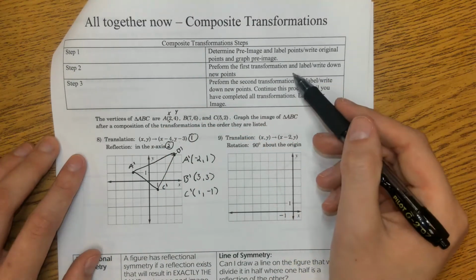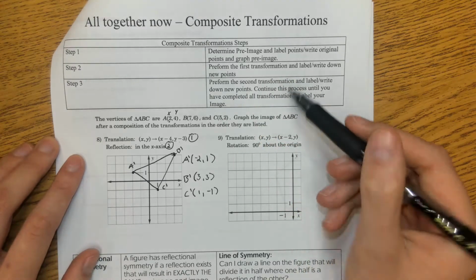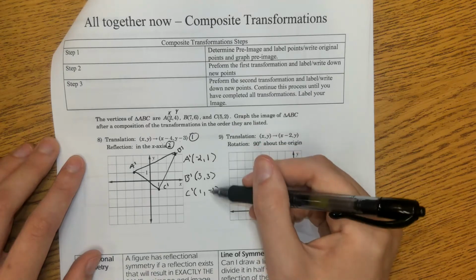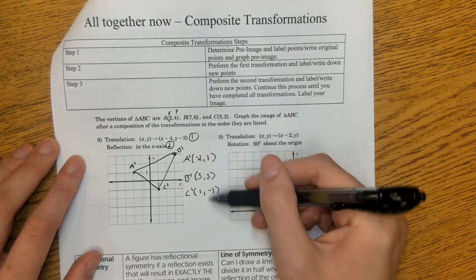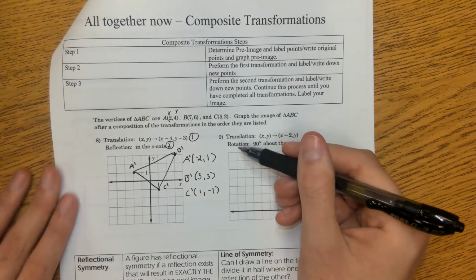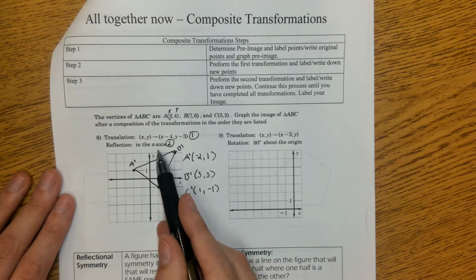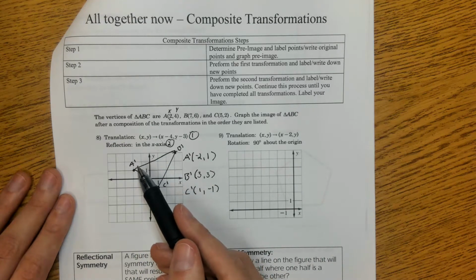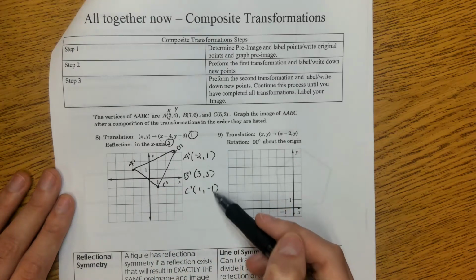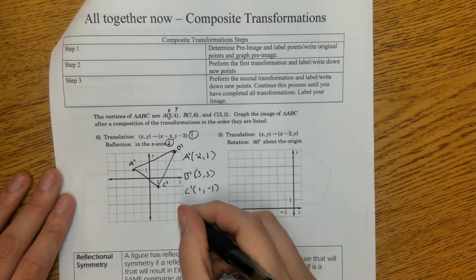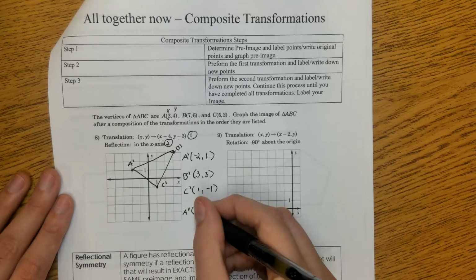So we did step 2, perform the first transformation. Now we're doing step 3, perform the second transformation. So now we're going off of these points, right? We're absolutely not using the beginning points. We're using the middle points, if you will. We're going to reflect across the x-axis. You can do this one of two ways, right? You can use your x-axis rule, which is you change the sign on your y-coordinate. So if I did that, A double prime would be -2, -1.